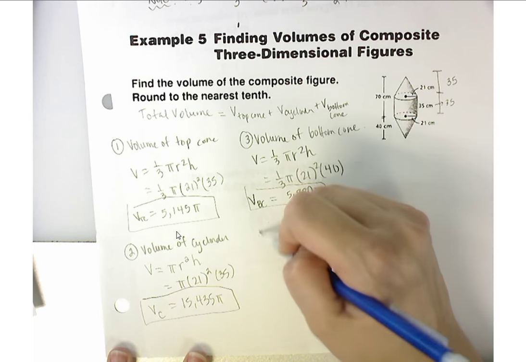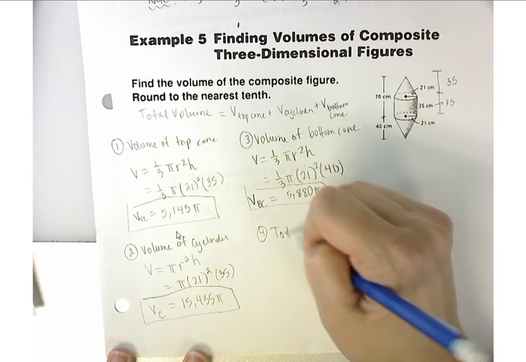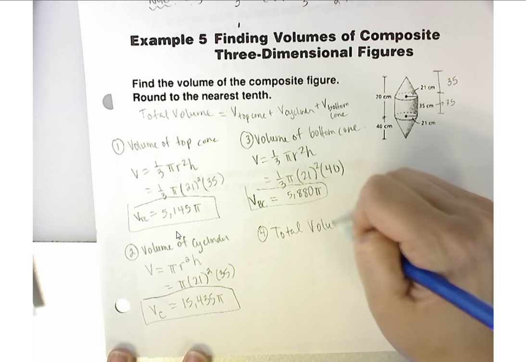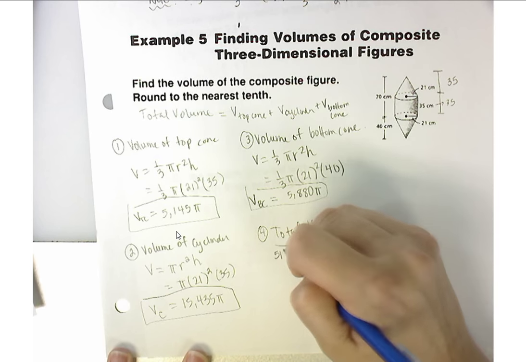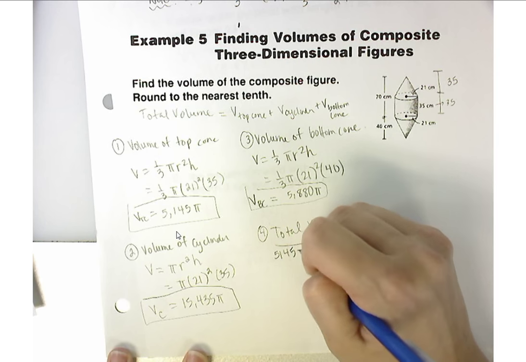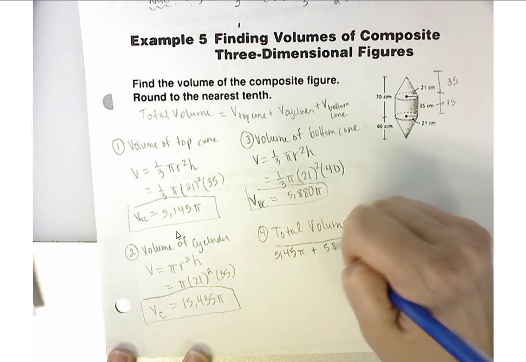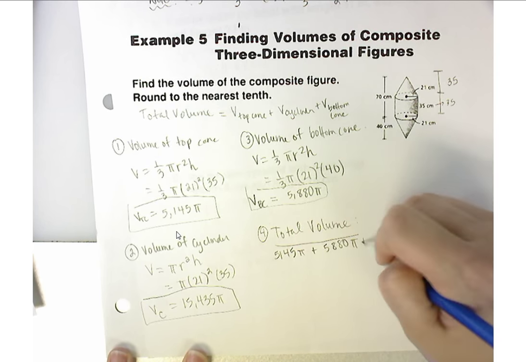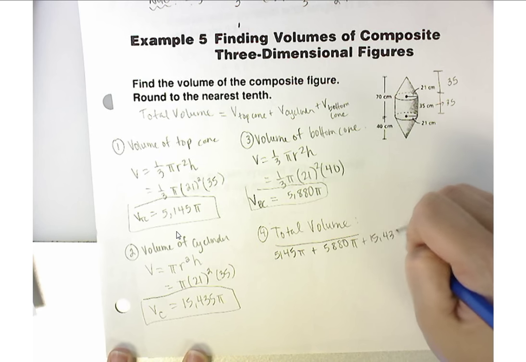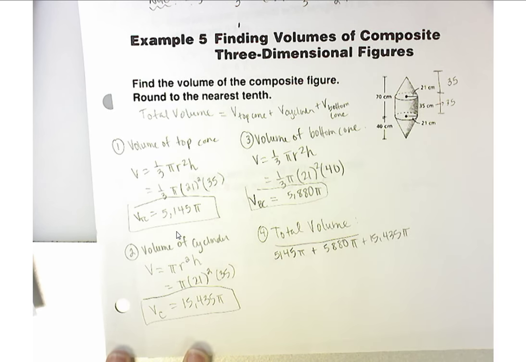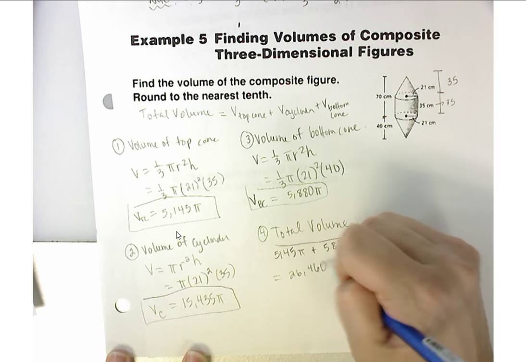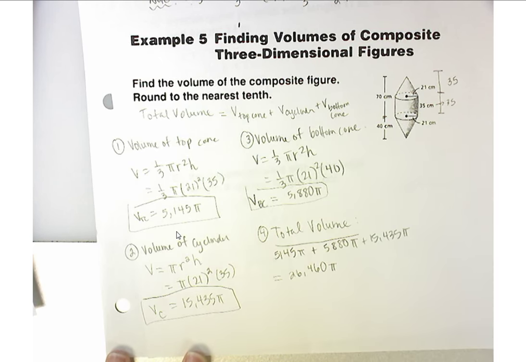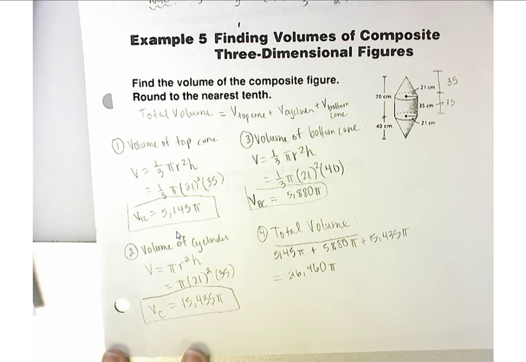Okay, so now I'm going to do the total volume, which would be adding up the top cone, the cylinder, and the bottom cone. And I get a whopping 26,460 pi. And then it says to round to the nearest tenth for this one.